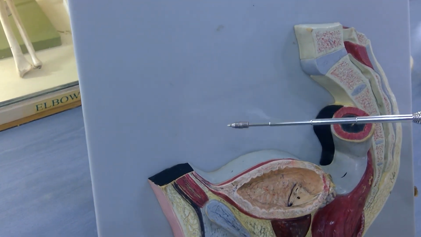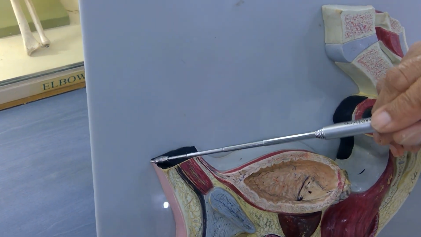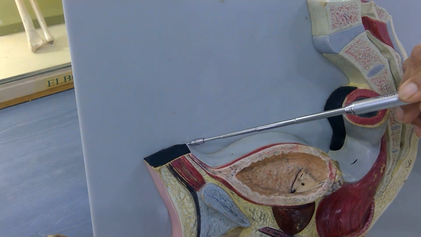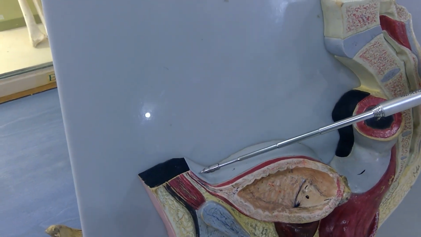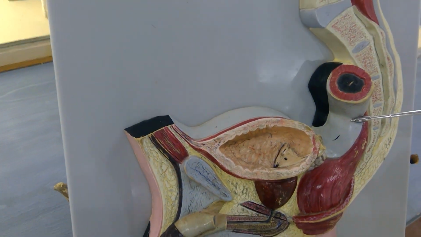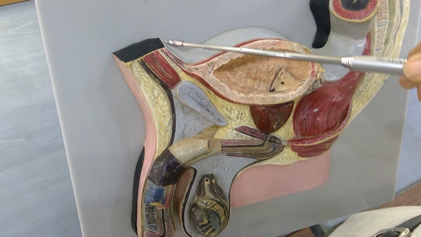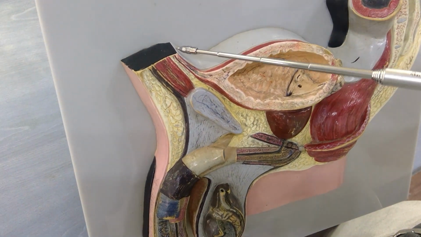Peritoneum is lining the abdominal wall inside. Now that's the anterior abdominal wall, and here is the peritoneum. This is a male specimen, and the peritoneum is coming from the anterior abdominal wall.